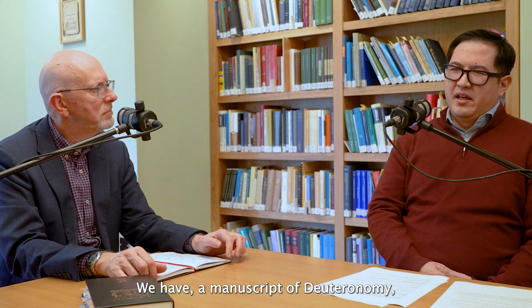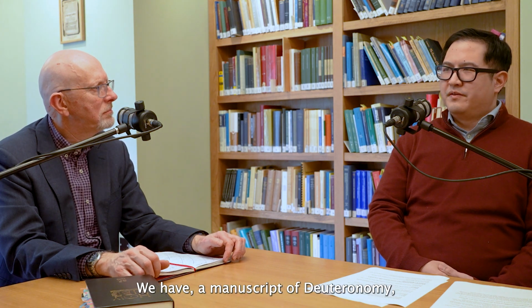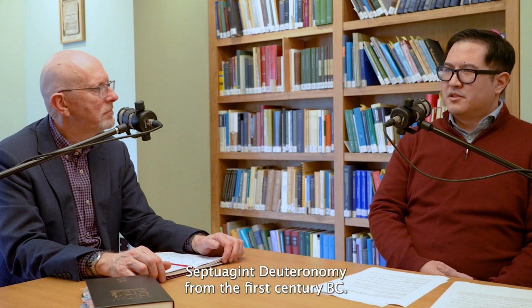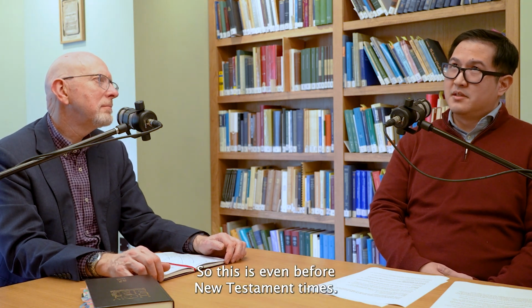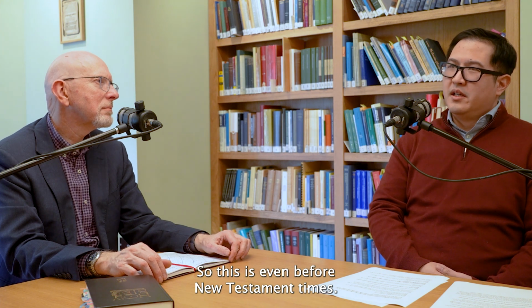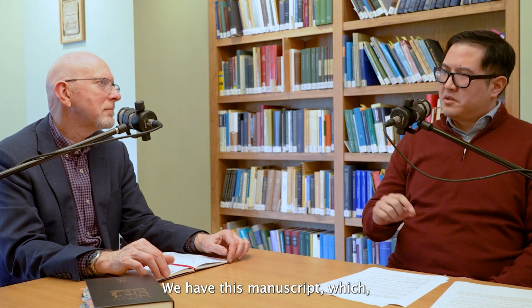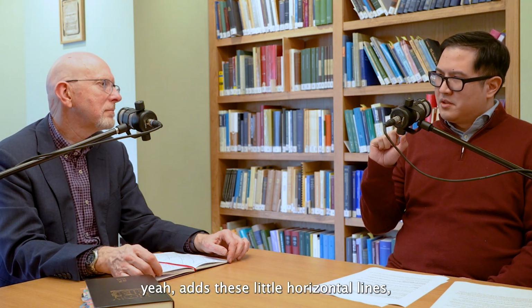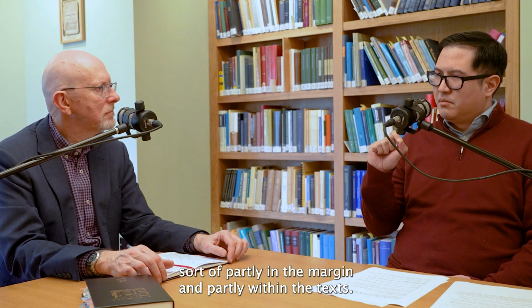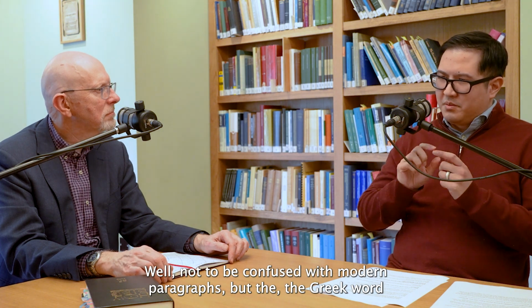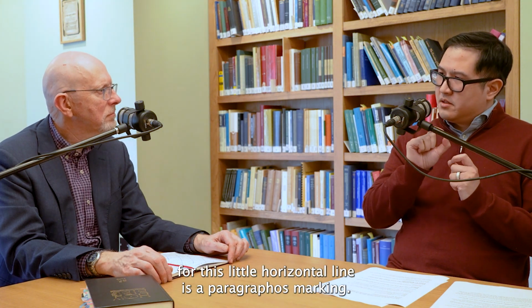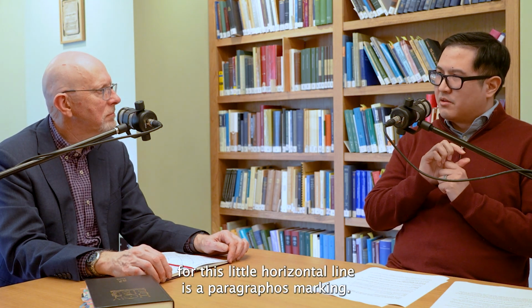We have a manuscript of Septuagint Deuteronomy from the 1st century BC. So this is even before New Testament times. We have this manuscript which adds these little horizontal lines, partly in the margin and partly within the text. Not to be confused with modern paragraphs, the Greek word for this little horizontal line is a paragraphos.